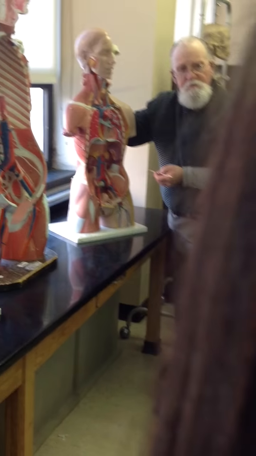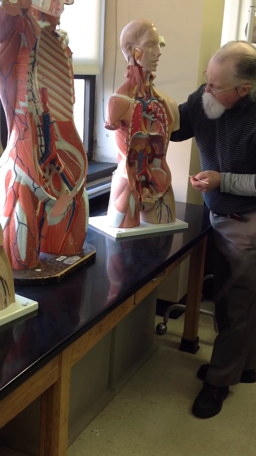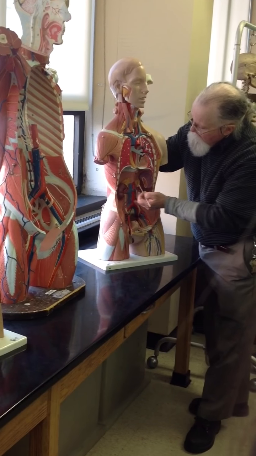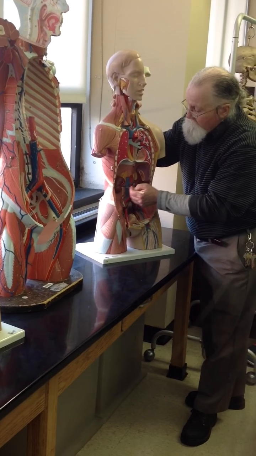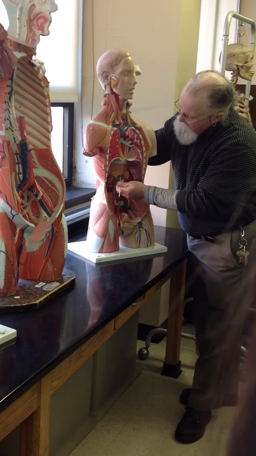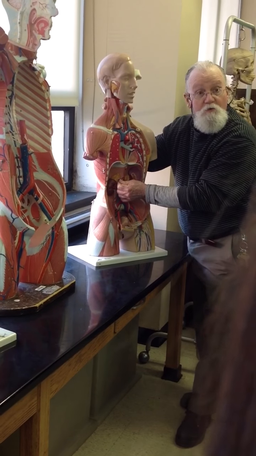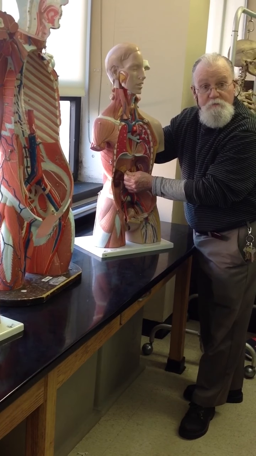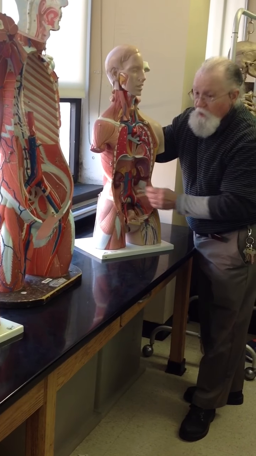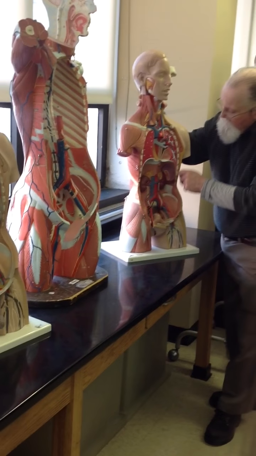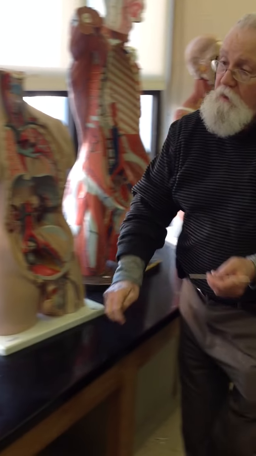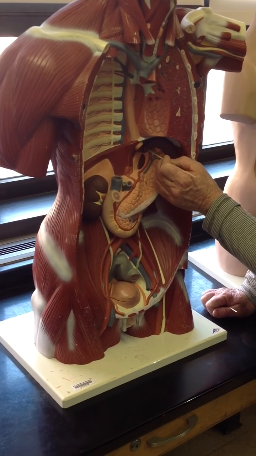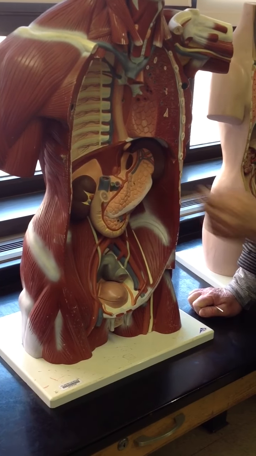Common hepatic, left gastric, and splenic, okay? The liver is over here for the most part, so something that goes in that direction would be the common hepatic. The splenic goes down and around, okay? The splenic goes down and around to get to the spleen.